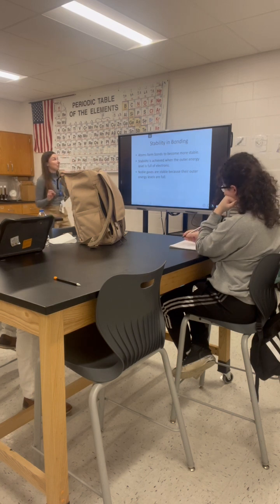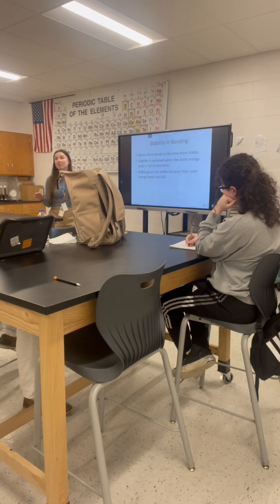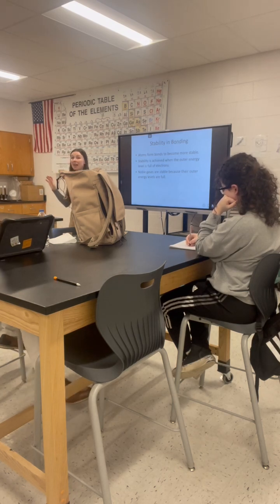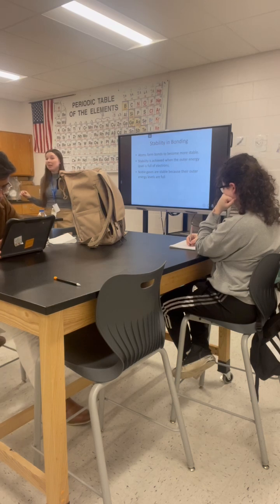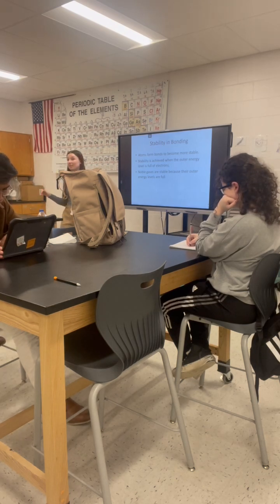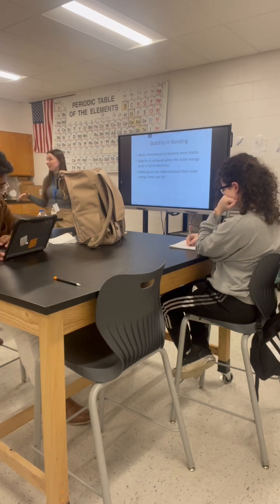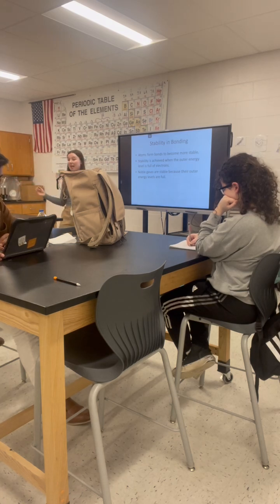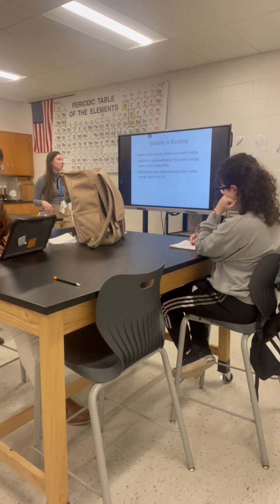So, our stability in bonding. Atoms form bonds to become more stable. So we got all these elements. They all have random electrons on the outside, right? So some other elements out there, it's like finding your soulmate. Some other elements out there have another number of electrons, and they combine together to fill those valence shells. So stability is achieved when the outer energy level is full, that outer valence shell.